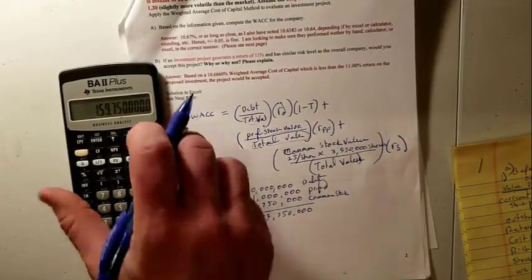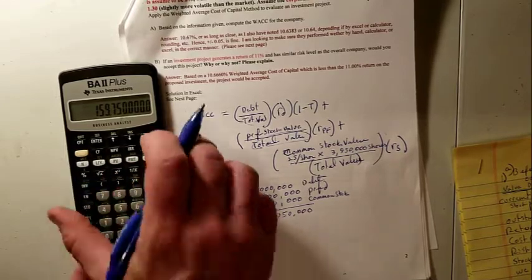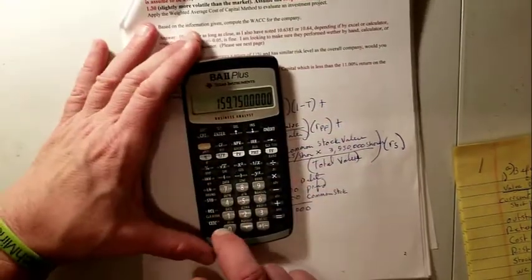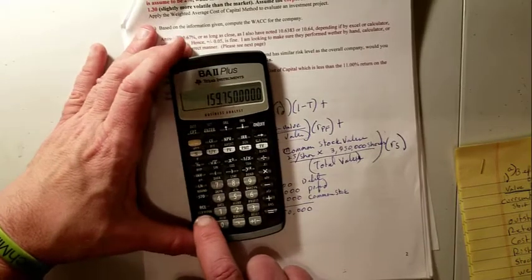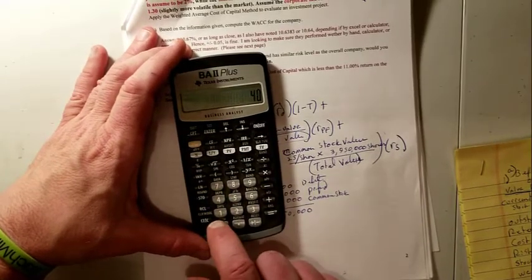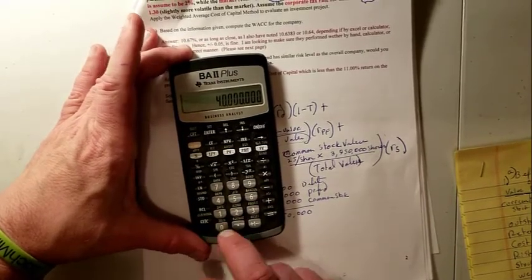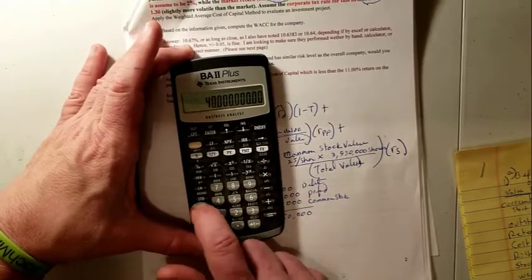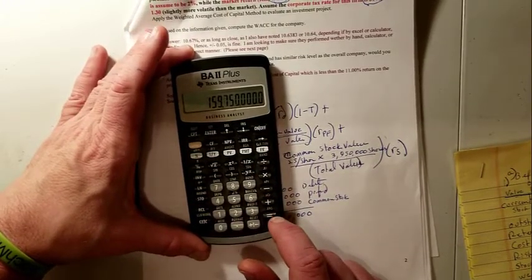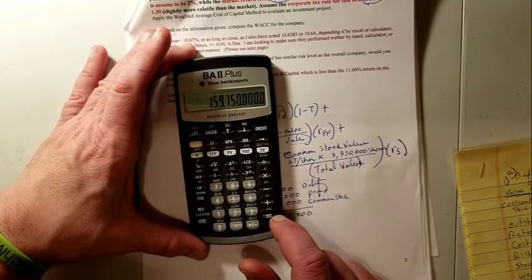Let's store this in spot 1 here. Now, if we took the debt, for instance, that would be 40 million divided by recall 1, the 159,750,000.